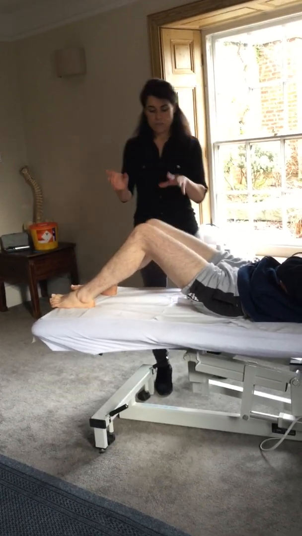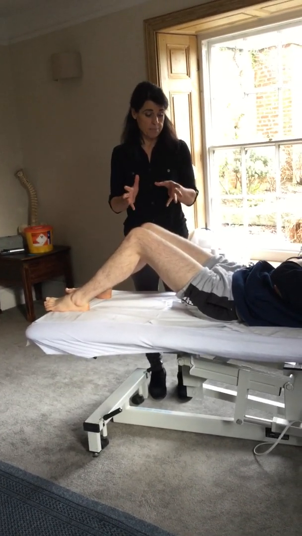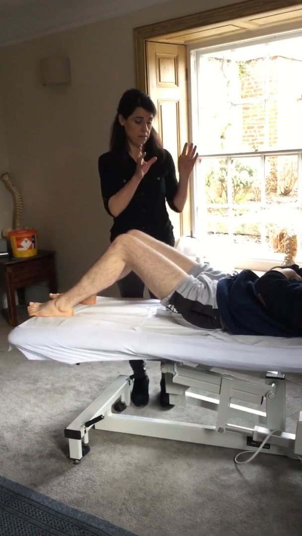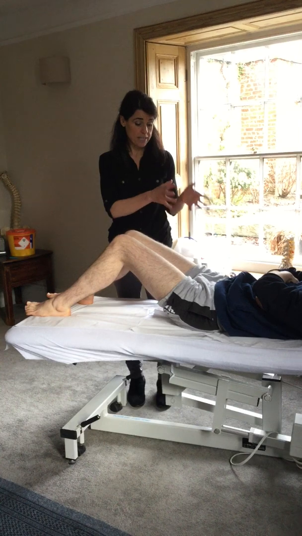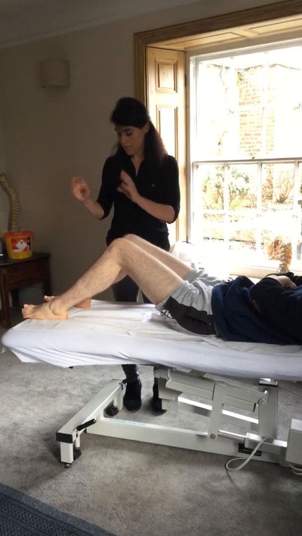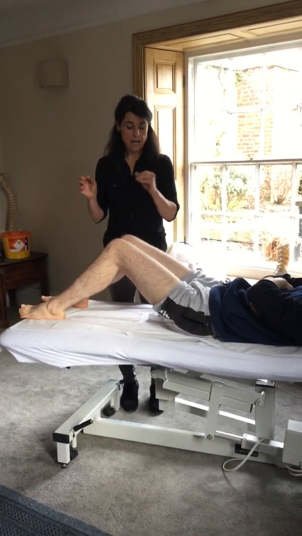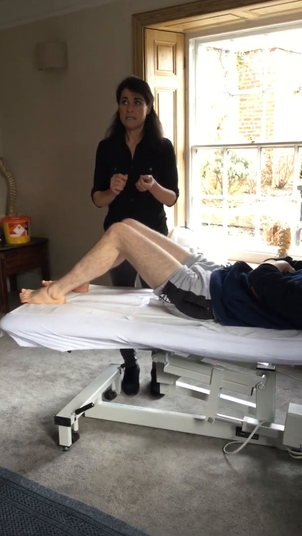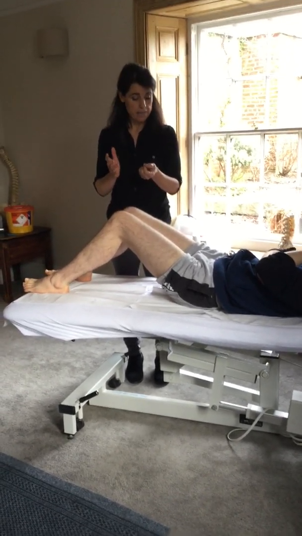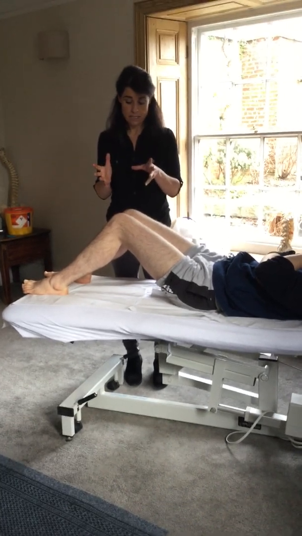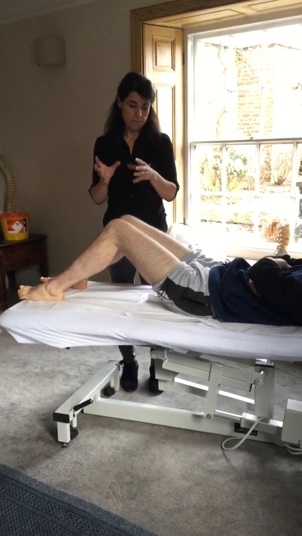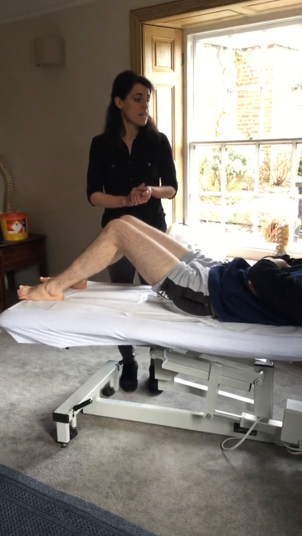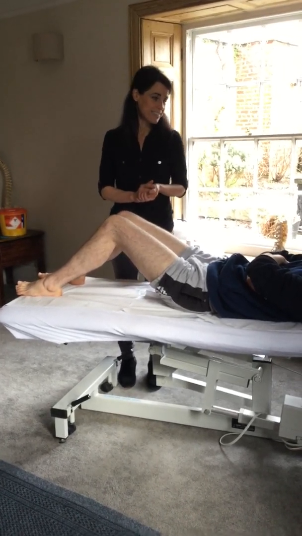So to conclude our examination, I would want to assess both above in the lumbar spine, the hips, and below the ankles and feet. I would want to do a full neurological examination, and I would, if further required, request imaging. But we have completely normal findings. Thank you very much, Charles. No worries. Thank you.